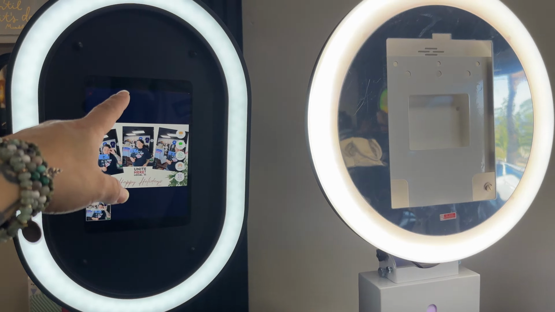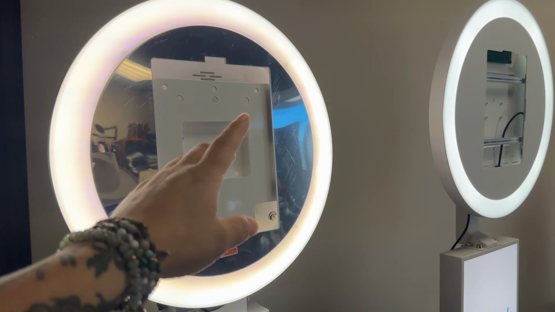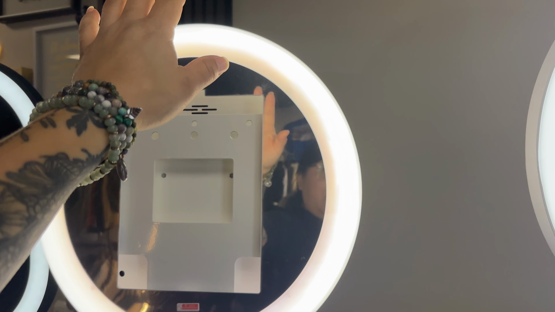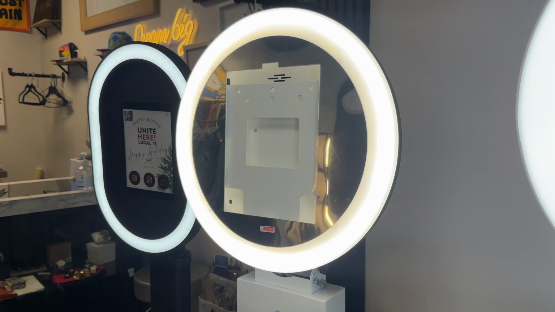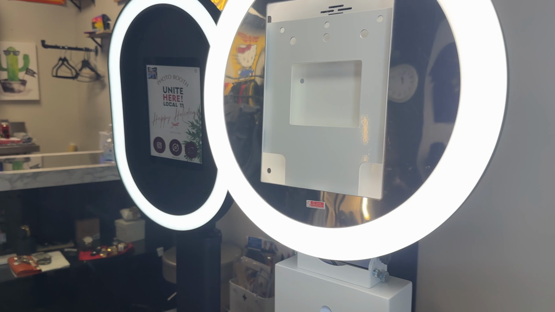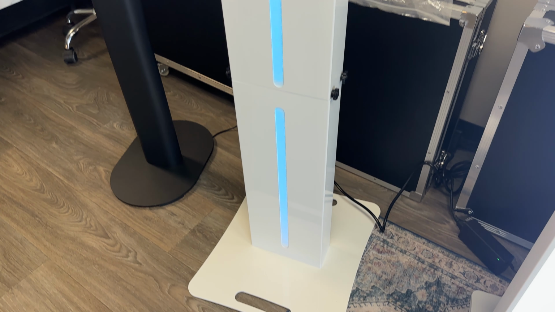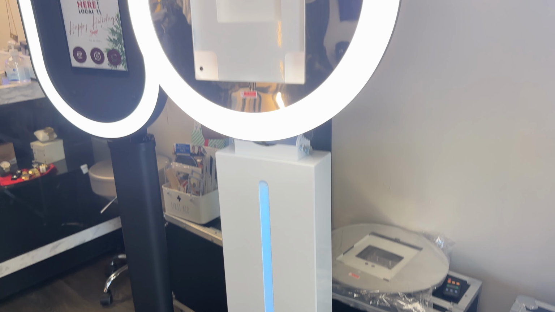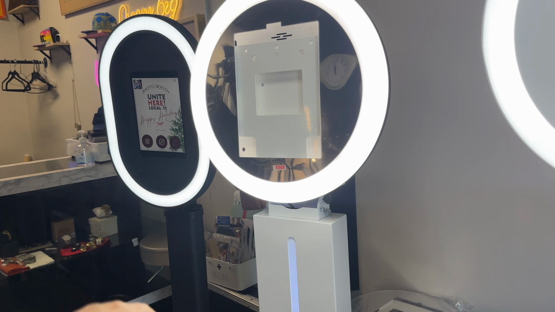So here you are using the camera for the iPad, and on these, just really quickly, this is the Roam Duo right here, 2-in-1. You can use the top head with the roamer that has the handle in the back, so that means you can walk around with this at the parties. I'm going to go head to toe really quickly. Super quick setup, very lightweight, one person setup, just like the iBooth.